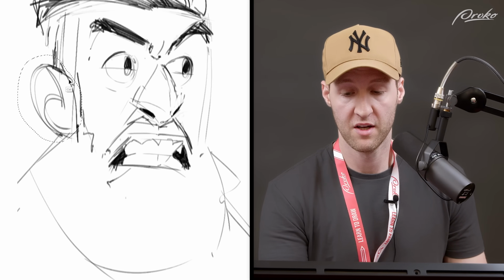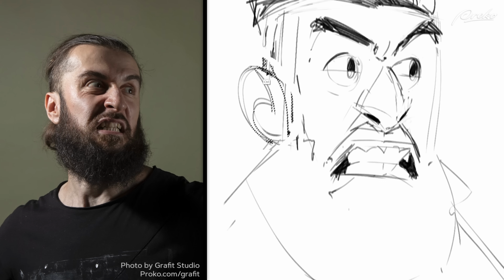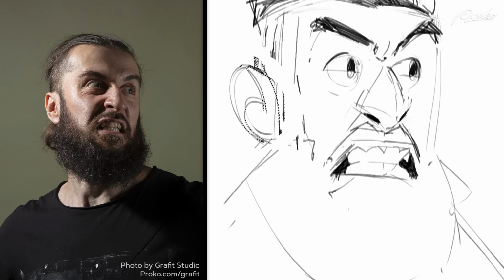Do yourselves a favor. Move stuff around, experiment. It's a lot faster to do that, and you can get a quick feedback loop of what's looking good. What if I move the ear back here? That feels about right. Let's go with it. But if it didn't, it's just as easy to go back and push it back the other way.